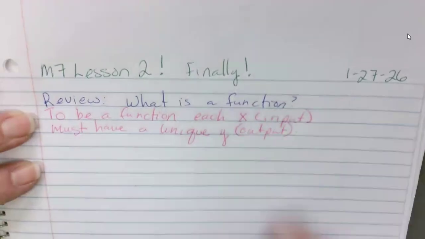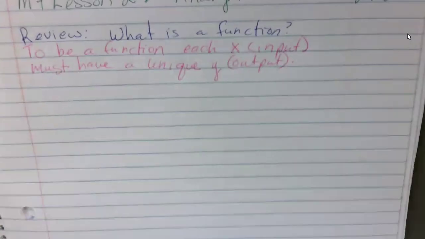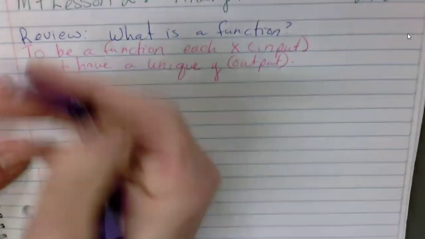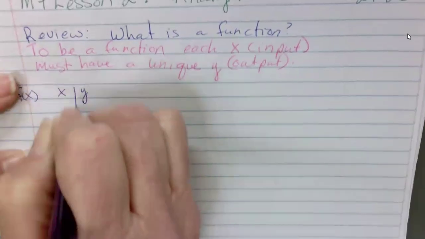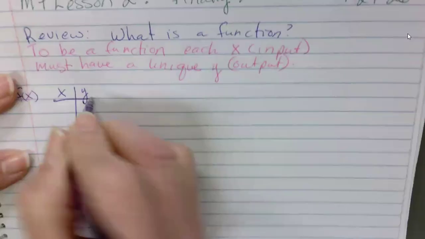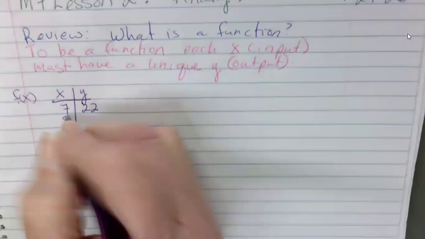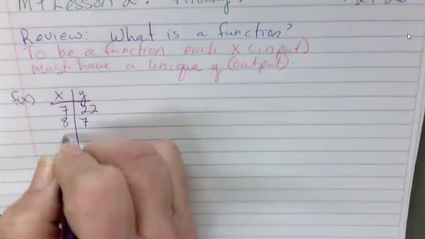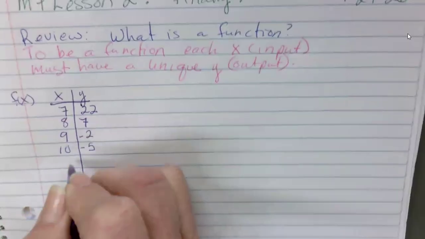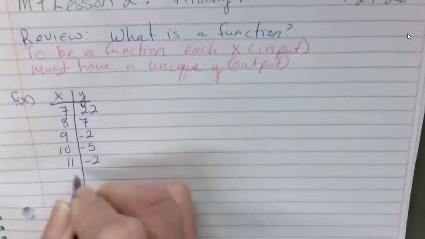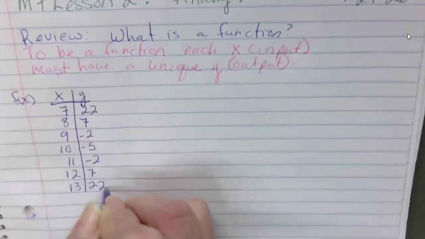So let's do some numbers to see what that would look like. If we have, say, f of x, and then we have a list of coordinates for that: 7 and 22, 8 and 7, 9 and negative 2, 10 and negative 5, 11 and negative 2, 12 and 7, 13 and 22.